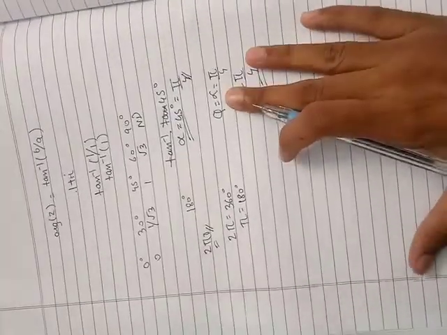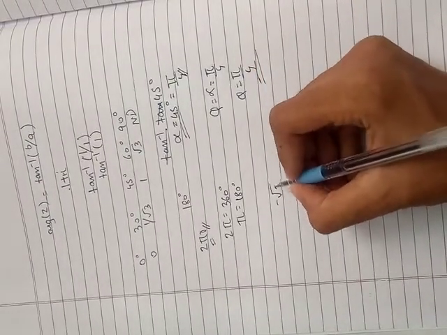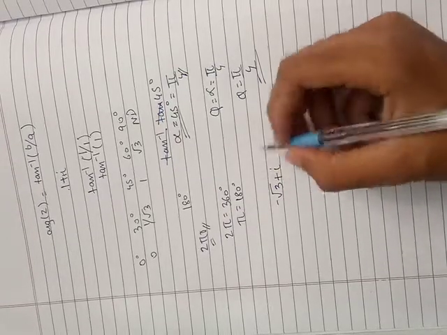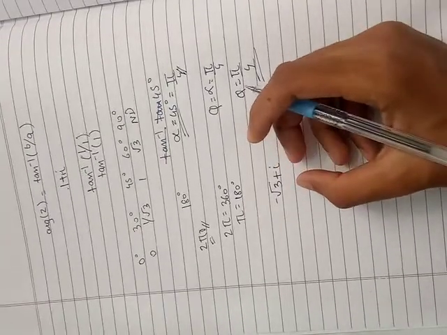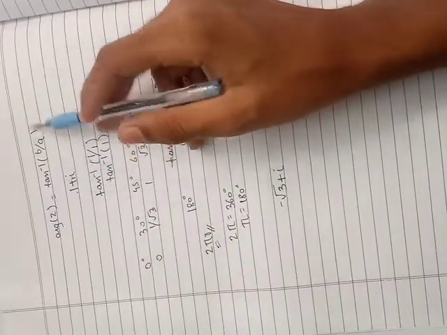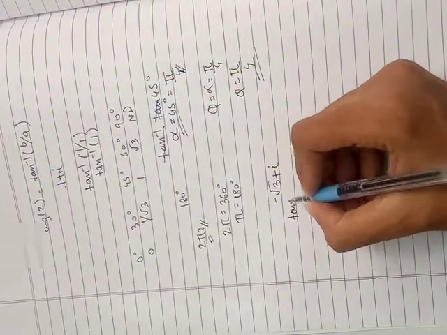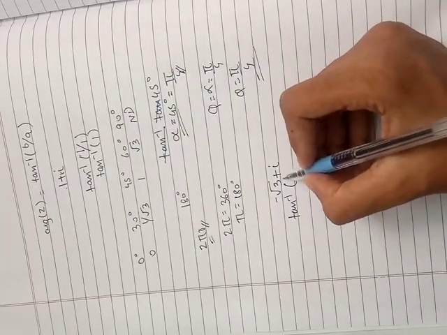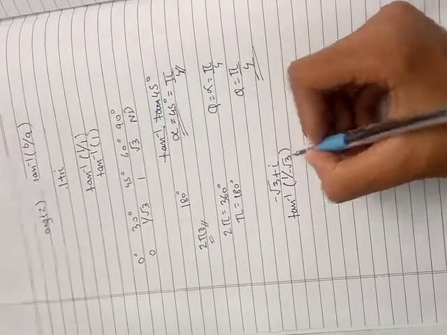So let's take another example. Suppose we have negative root 3 plus iota. So again we have to find the argument of this. So again we have to apply this formula, tan inverse b upon a. So we'll apply tan inverse, b is the coefficient of iota, and the coefficient of iota is 1, and a is negative root 3.